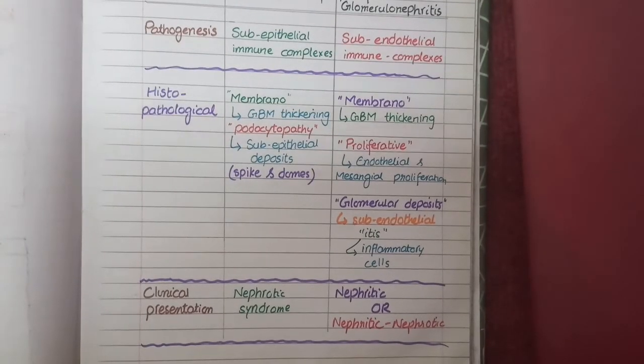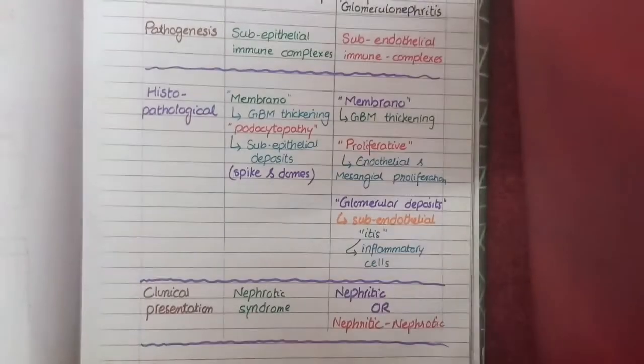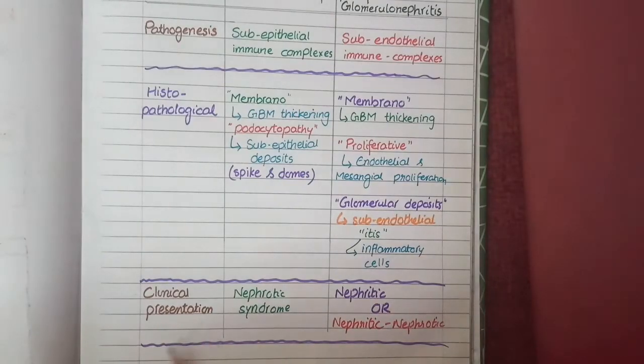picture of membranous nephropathy. Now lastly, for clinical presentations or clinical features, you know that in membranous nephropathy the damage occurs at podocyte level, so it results in nephrotic syndrome. While in membranoproliferative glomerulonephritis, the focus of injury is endothelial cells along with basement membrane, so it can present either as hematuria or proteinuria or a combined nephrotic-nephritic picture. So these are the main differentiating features of membranous nephropathy and membranoproliferative glomerulonephritis.